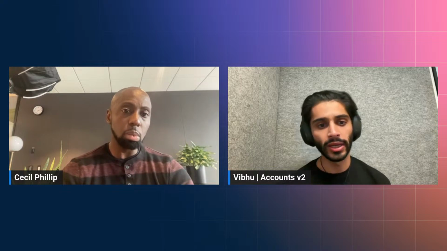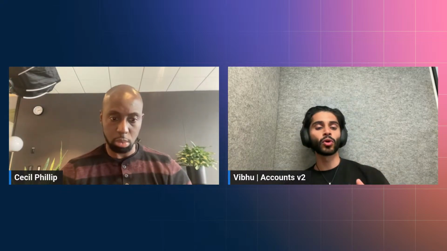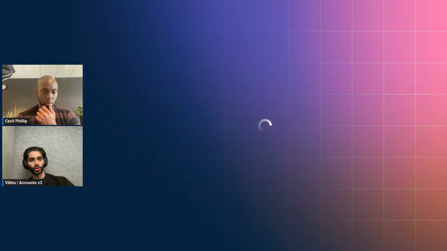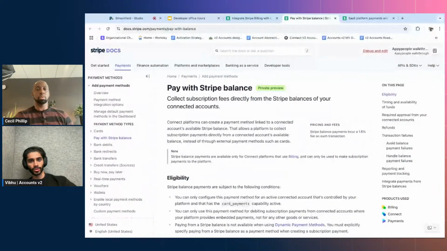Stripe Balance Pay is a way for Connect platforms to charge their SaaS fees to their connected accounts using the connected account's balance. The benefit is that network costs are super costly for everyone. It costs a lot of money to accept card payments from customers or connected accounts, whoever's on your platform. You have to kick back a decent amount of that.